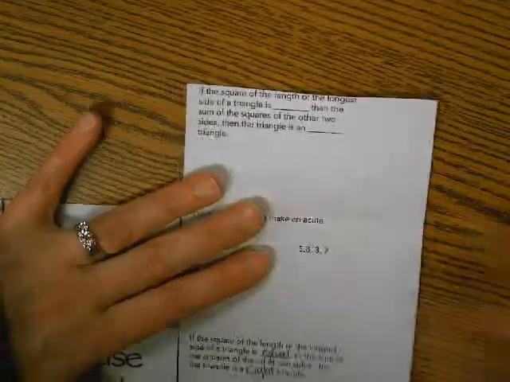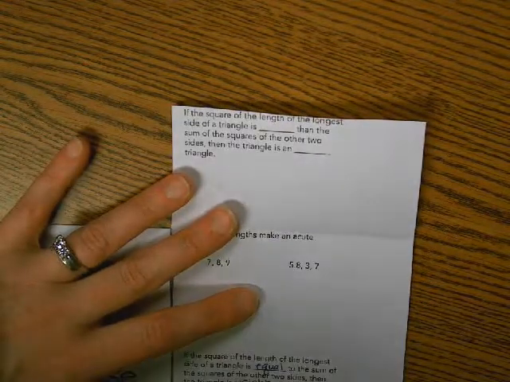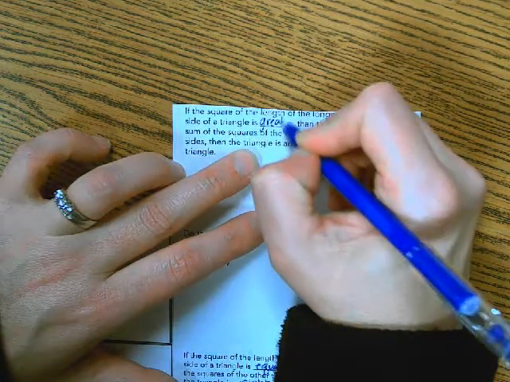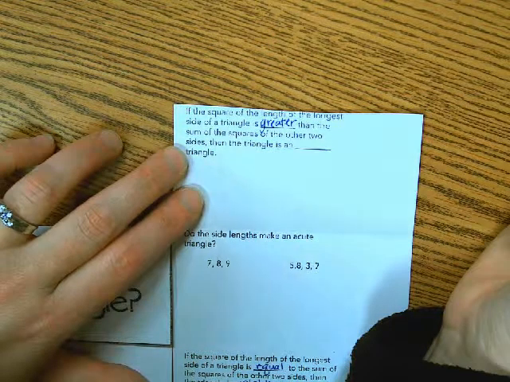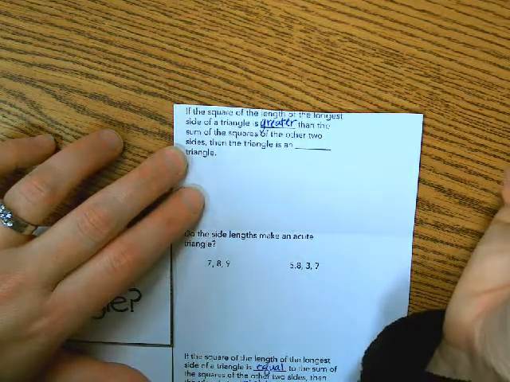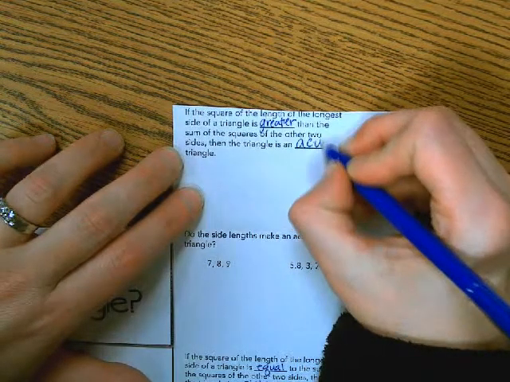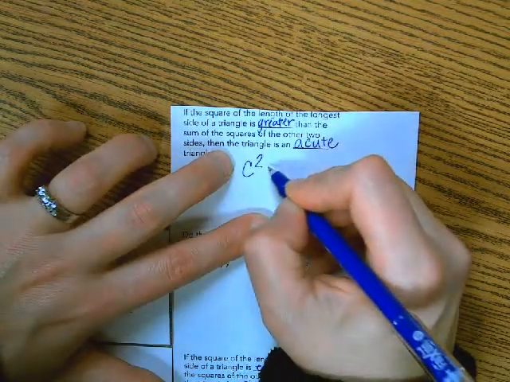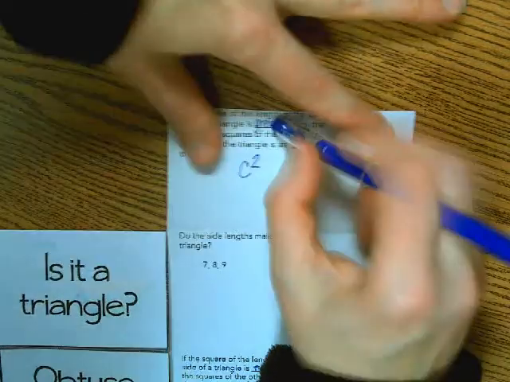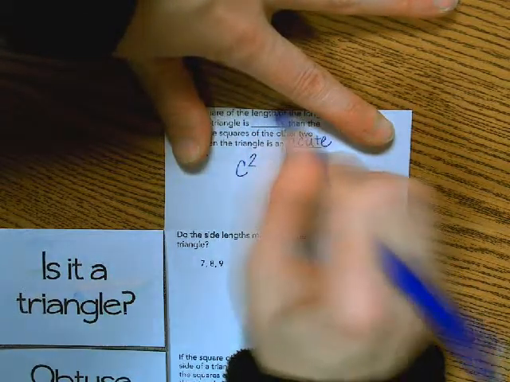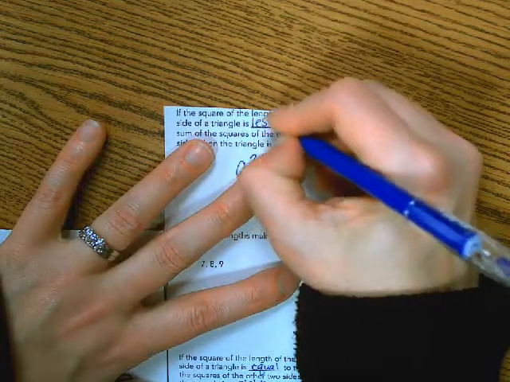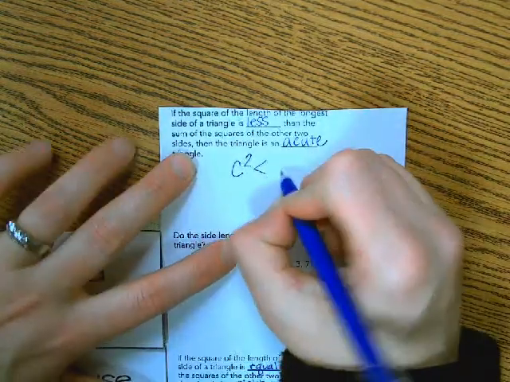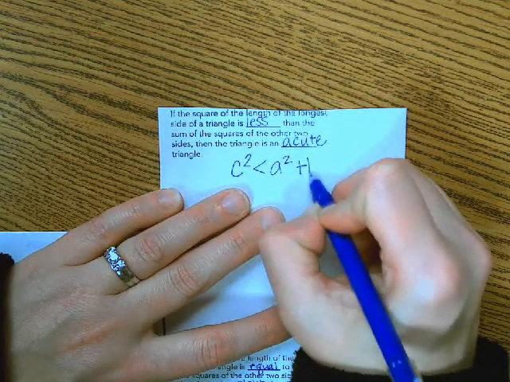Okay, so let's look at the acute triangle situation. It says, if the square of the length of the longest side of the triangle is greater than the sum of the squares of the other two sides, then the triangle is an acute triangle. In other words, if I have C squared is greater than... is not true. It's less than, I'm sorry. I was mixing up my ideas. So let me rephrase all of this again. It is less than the sum of the sides, okay? Then it's acute. So C squared is less than A squared plus B squared.